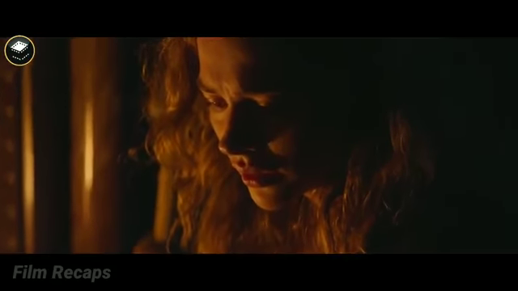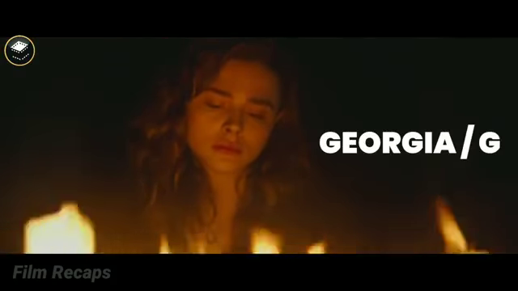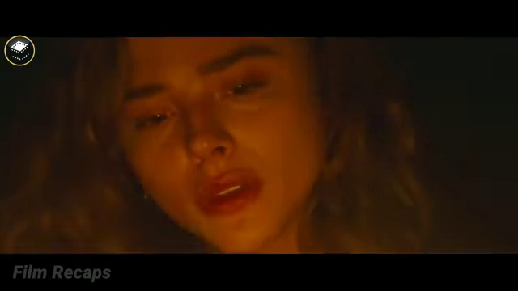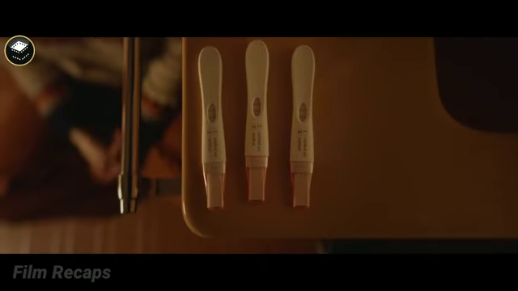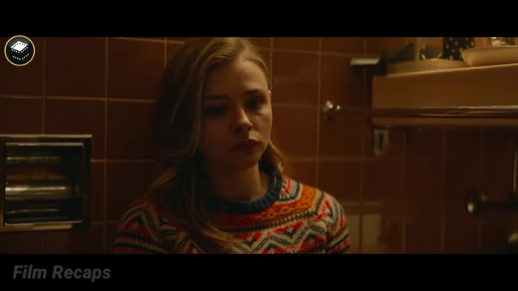The film begins by showing a woman named Georgia, also referred to as G. She is reminiscing about her past with the people she loves the most. Meanwhile, on Christmas Eve, Georgia is shocked and confused because she discovers she is pregnant.